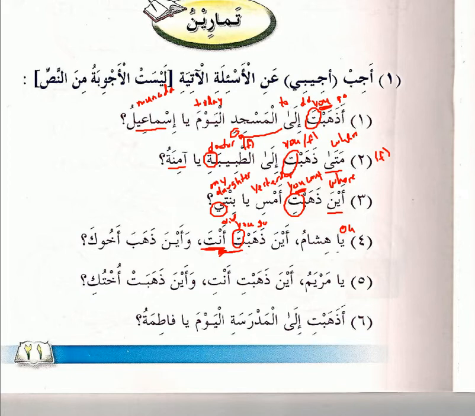So this time you're going to ask about wa aina dhahaba akhuka? You're asking about your brother. Let's look at this. Wa aina dhahaba akhuka? And where did your brother go? I'm going to underline this. Your brother go. So first we had where did you go, and next we have where did your brother go.